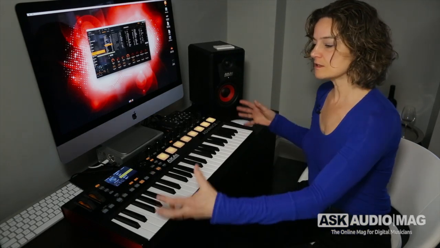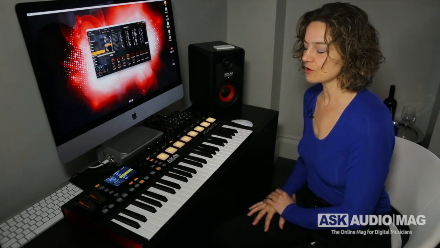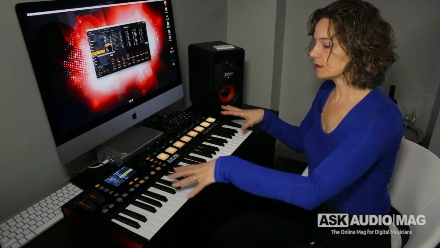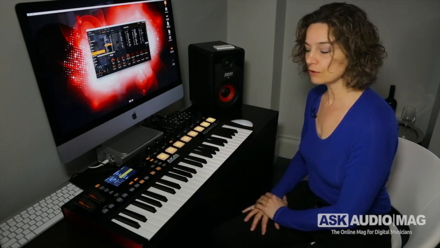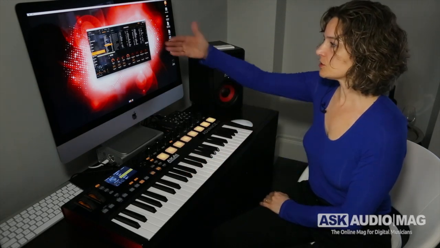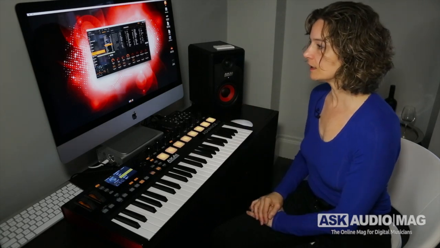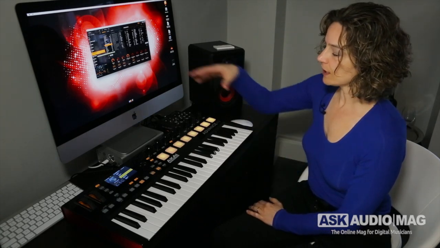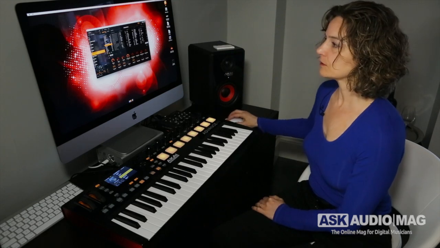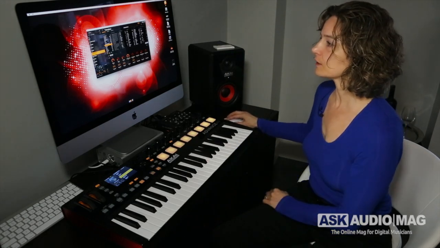So the keyboard itself is what we could sometimes call a smart controller, meaning it can operate as a standard MIDI controller. But if you launch the VIP software, it says, oh, you've got VIP launched, and now it gives you access to all your different plugins on your system and allows you to play them and control them.